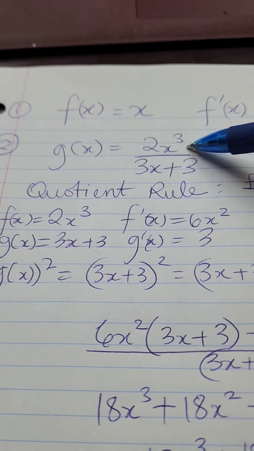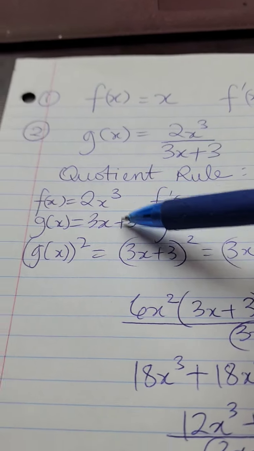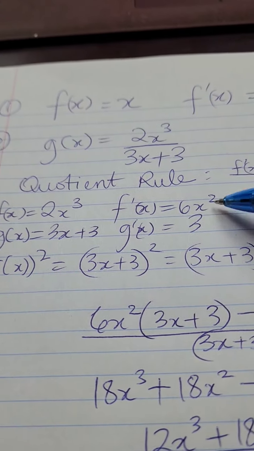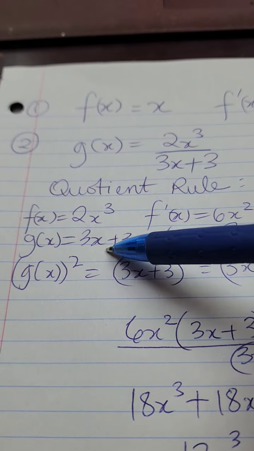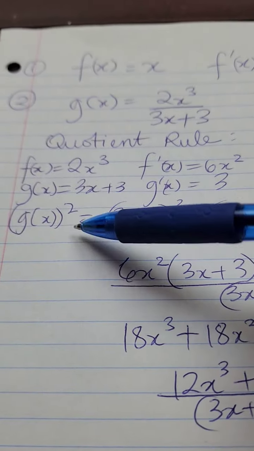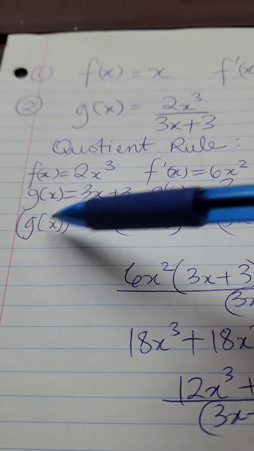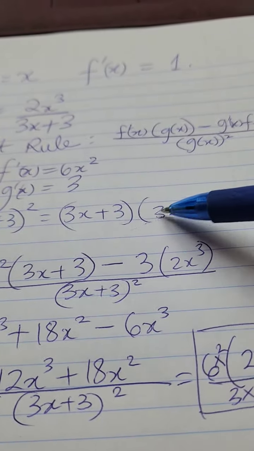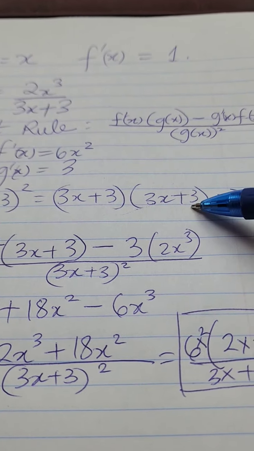So this is our numerator and our denominator. Numerator 2x cubed, I write it out. I find the derivative of it. Perfect. g of x, I write it out. I find the derivative, 3. Perfect. g of x squared, you could leave it in this form, but if you wanted to multiply it out, this is where in algebra we talk about foiling, right?